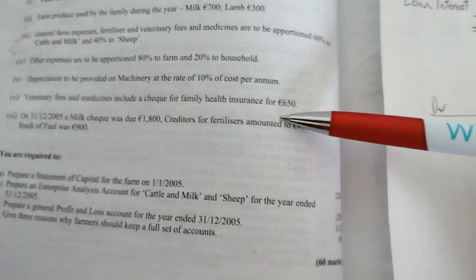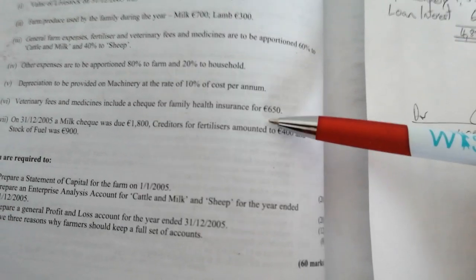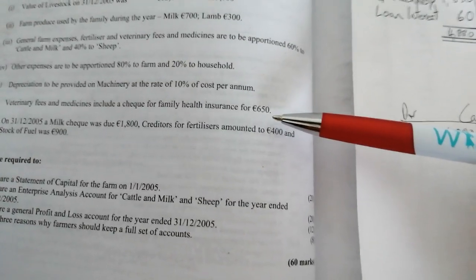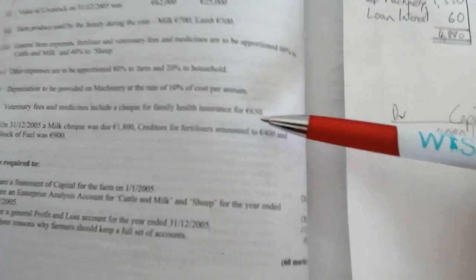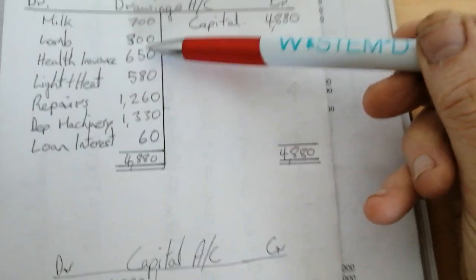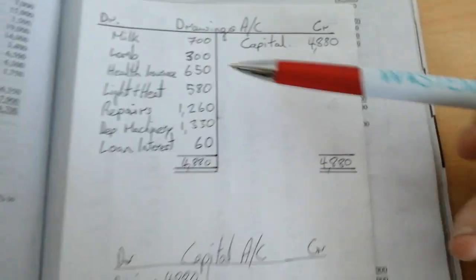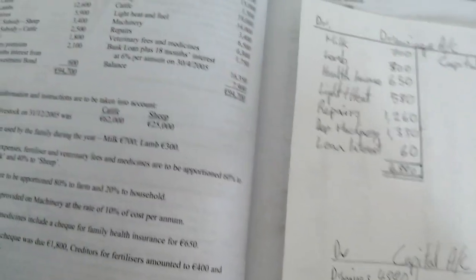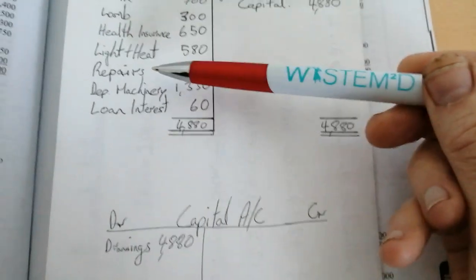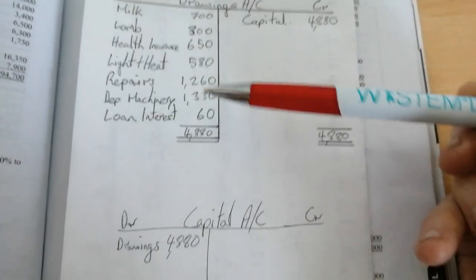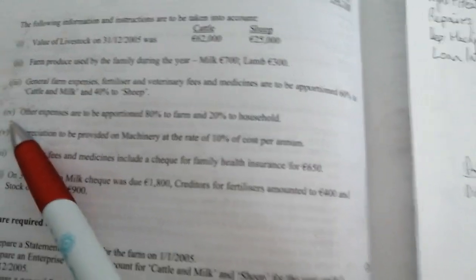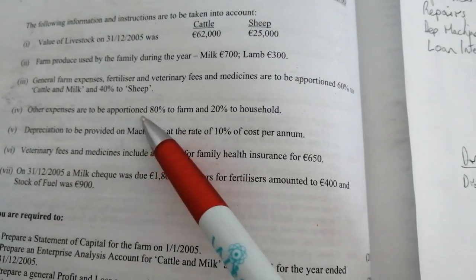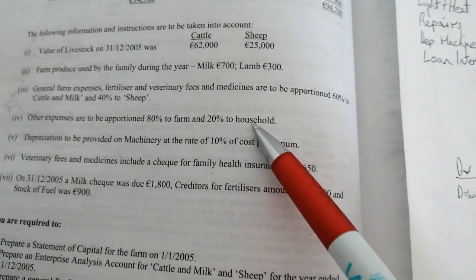Okay, down here we already said that veterinary fees and medicines include a check for family health insurance. So the farm paid for the family's health insurance, 650. That's drawings. We put it in here. Okay, the next thing we look at is light and heat, repairs, depreciation, machinery, and loan interest. So these are all of the other expenses that are detailed here in part 4. Other expenses to be apportioned 80% to farm, 20% to household.